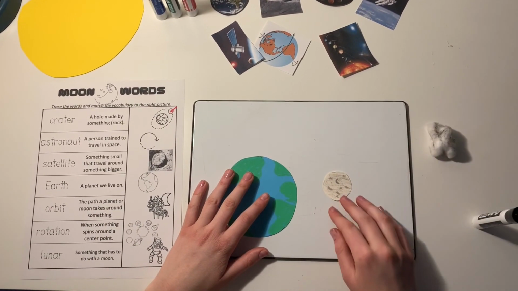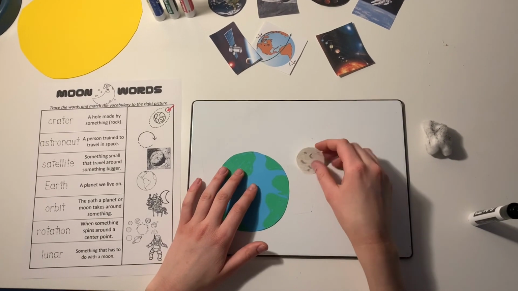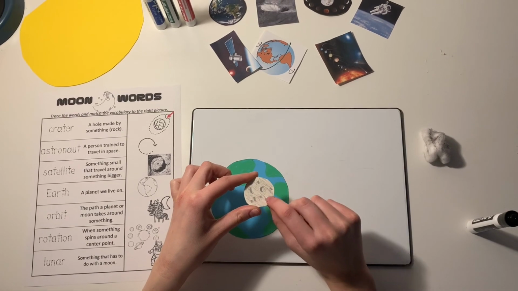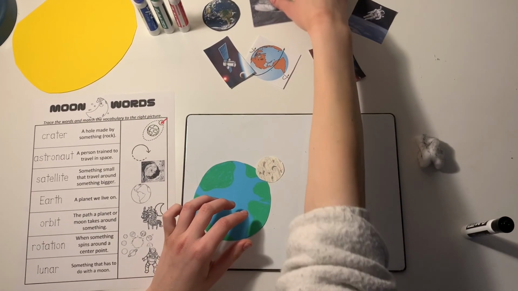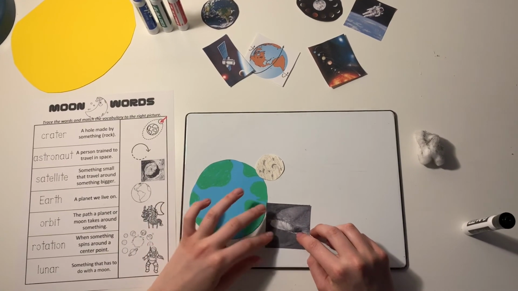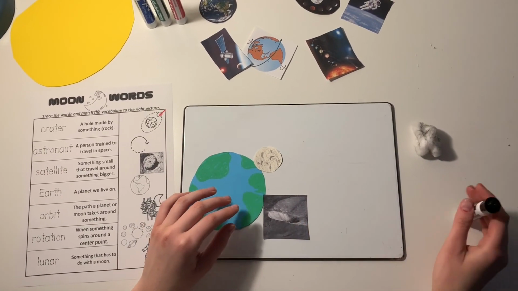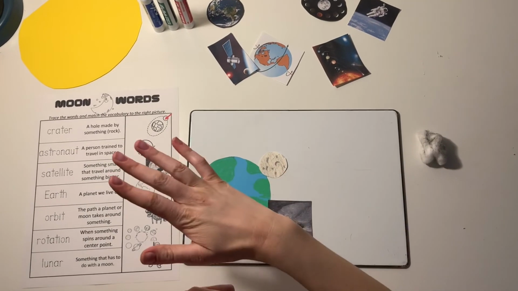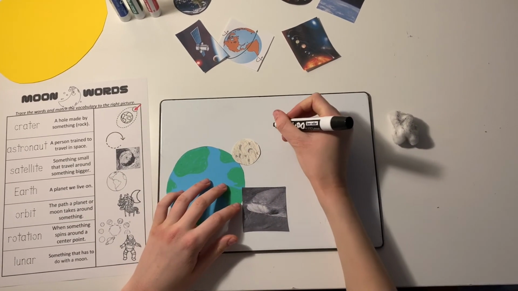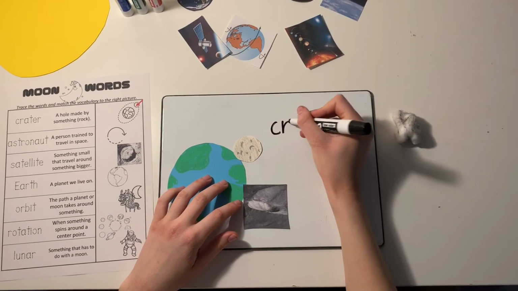Now, we're going to look at another word. If you look closely at the moon, it's got these weird pockets. It looks like big bumps on it. These, if you look up close, look like this. They kind of look like mountains or hills or deep crevices on the moon. And these are called craters.